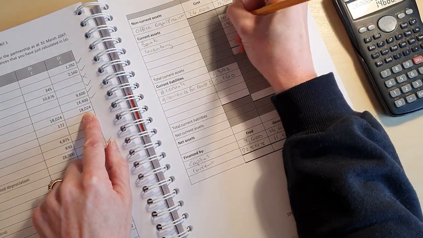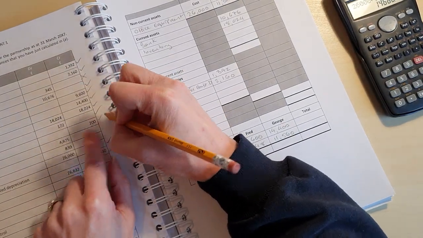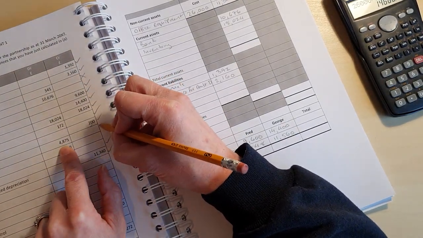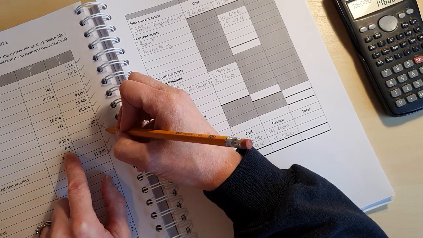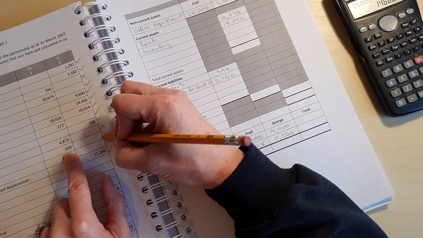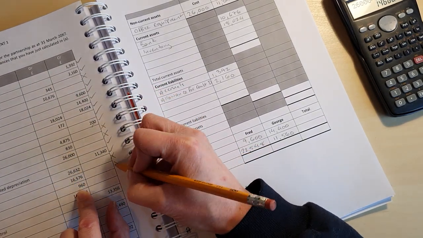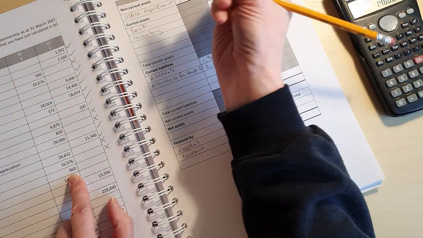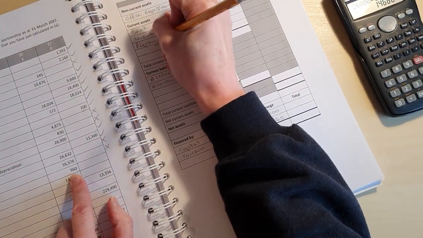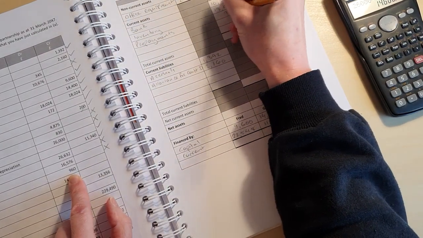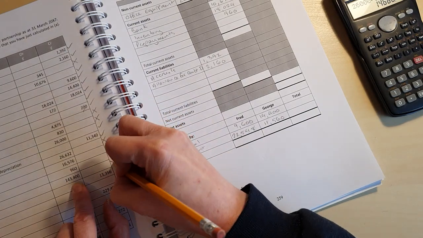Inventory 18,024. Depreciation charge. Nope. Disposal of non-current asset. No. Oh, was I going to this? Nope. Opening inventory. Nope. Prepayments 960. Purchases. Nope.